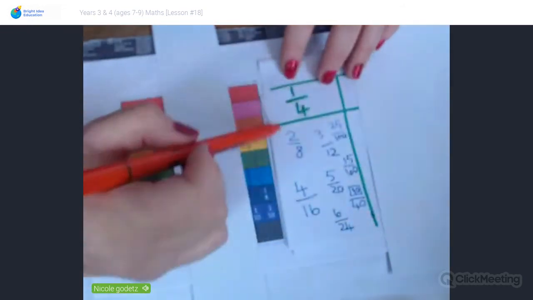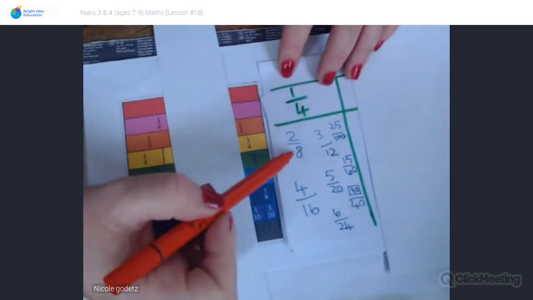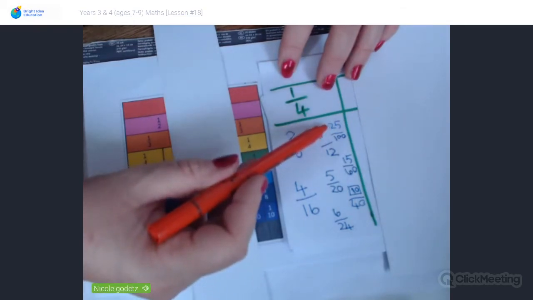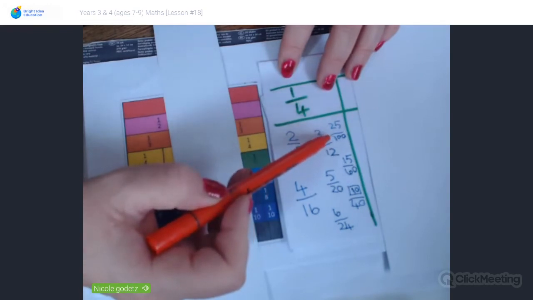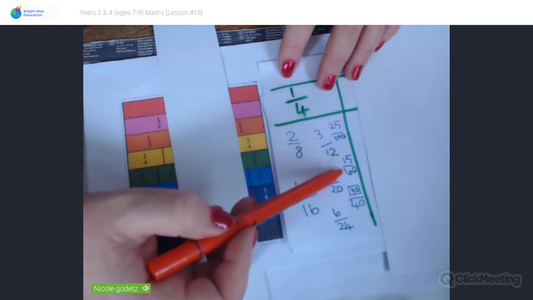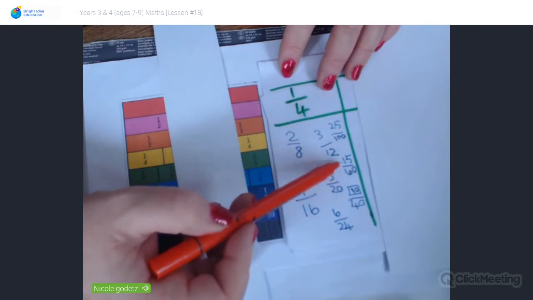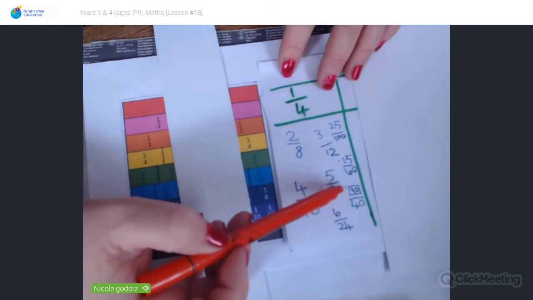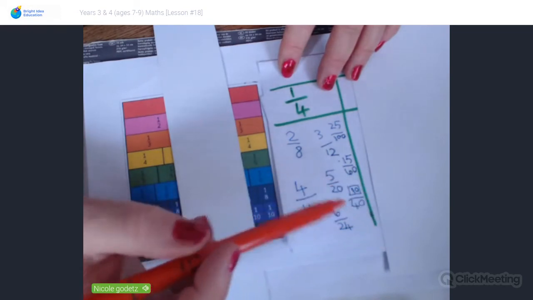Okay. So all these equivalent fractions, you can see the relationship between the bottom and the top because you are splitting that number into 4 equal groups. So if I split 100 into 4 equal groups, each group is 25. That is 1/4, 25. Split 60 into 4 equal groups, I get 15 in each group. 1/4 is 15. 40 into 4 equal groups, I get 10 in each group.